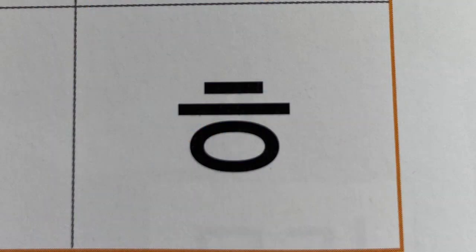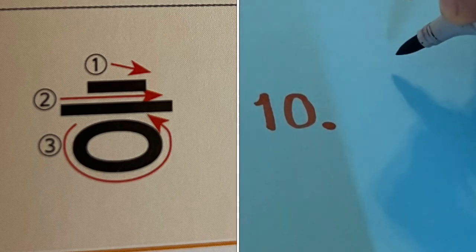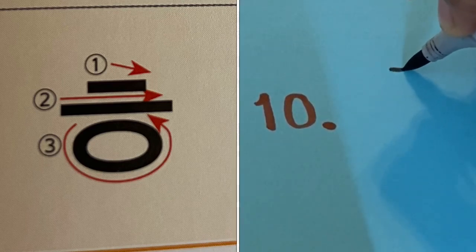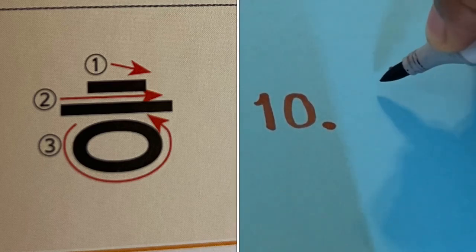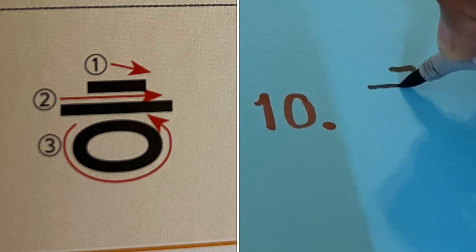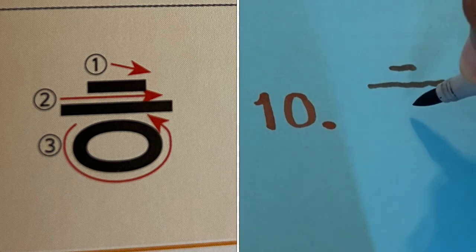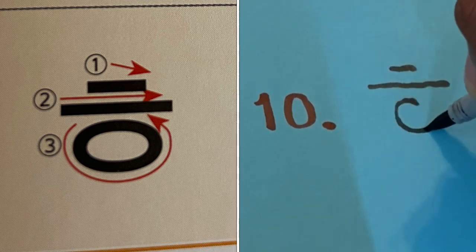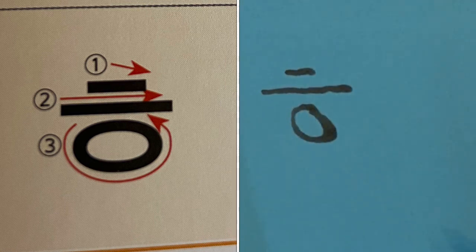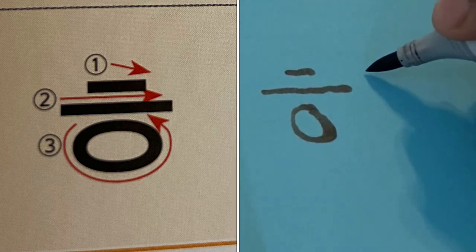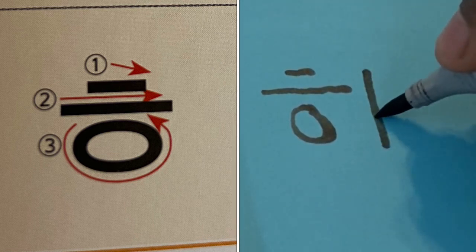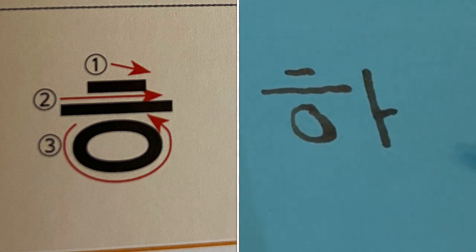Our last consonant is 히읗. It's written with 3 strokes. First, you draw a short line. Then, under that, you draw a longer line. Then, under that, you draw a little 이응. 히읗 makes the H sound. So with 아, it's ha. Ha.